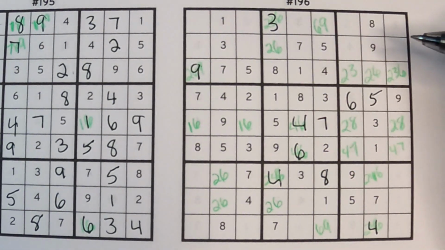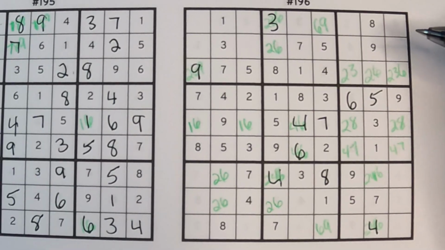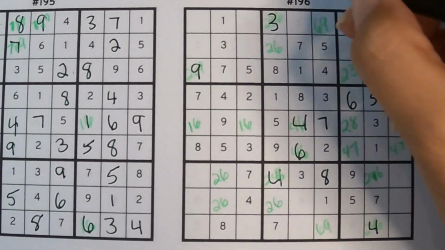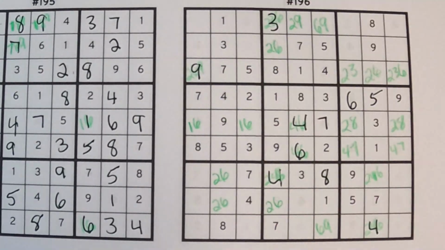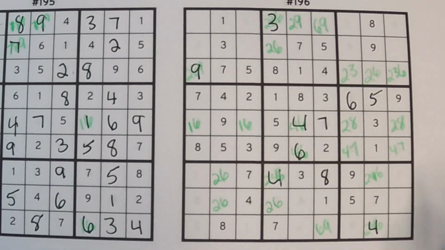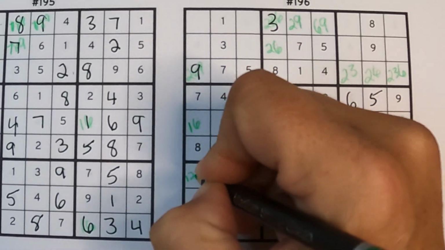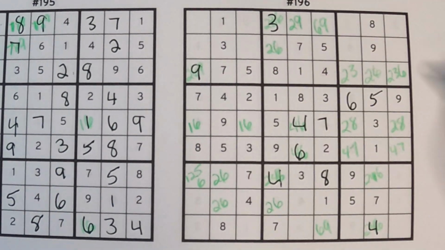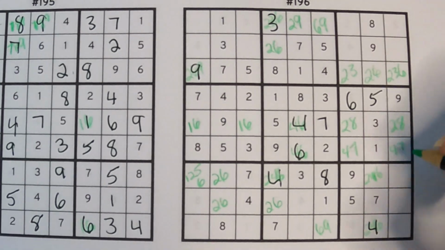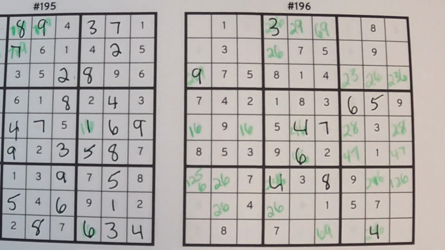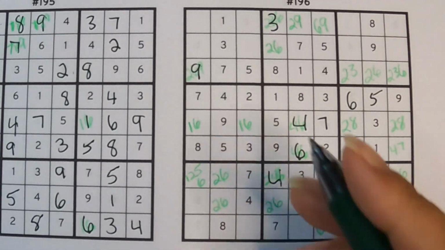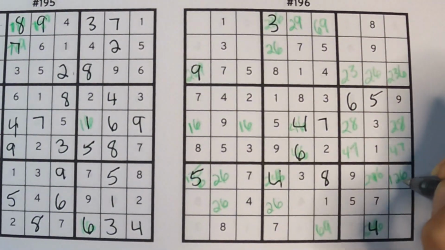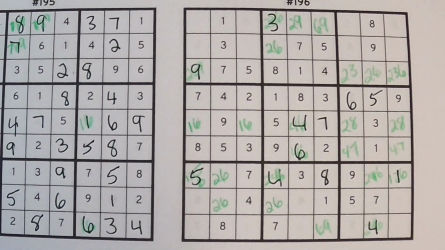For this box now, we're missing 2, 6, and 9. We've got a 6 here, so 2, 9. For this row, we're missing 1, 2, 5, and 6. No help here, 1, 2, 5, 6. We've got the 5 here, so 1, 2, 6. Now that means the only place the 5 can be in that row is here, and now the only place the 1 can be is here.